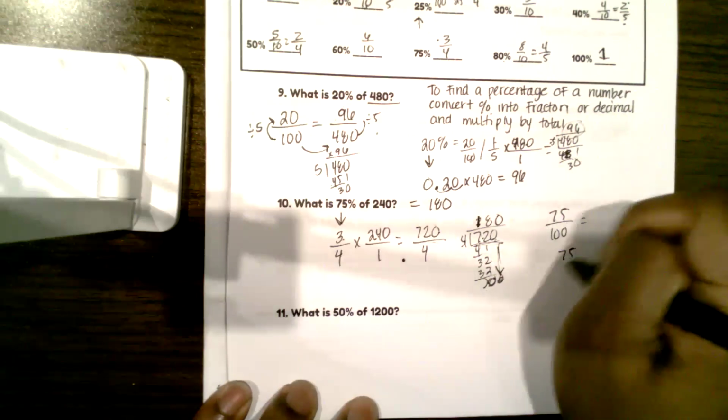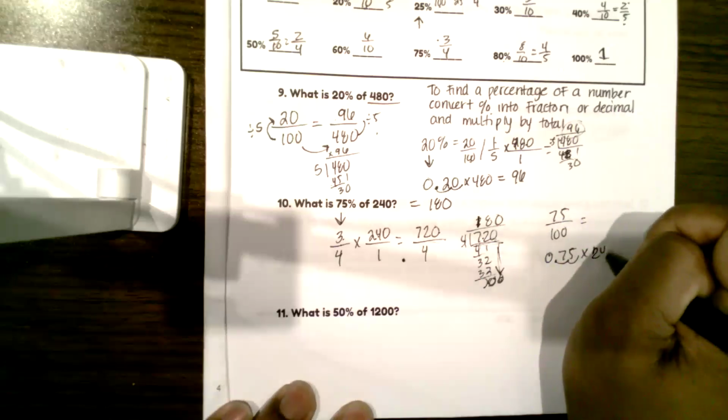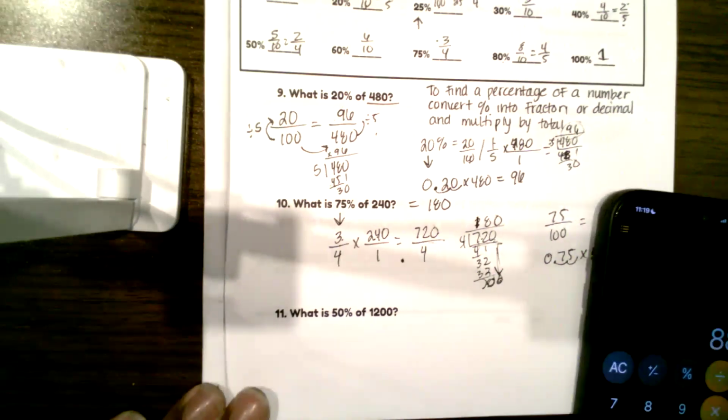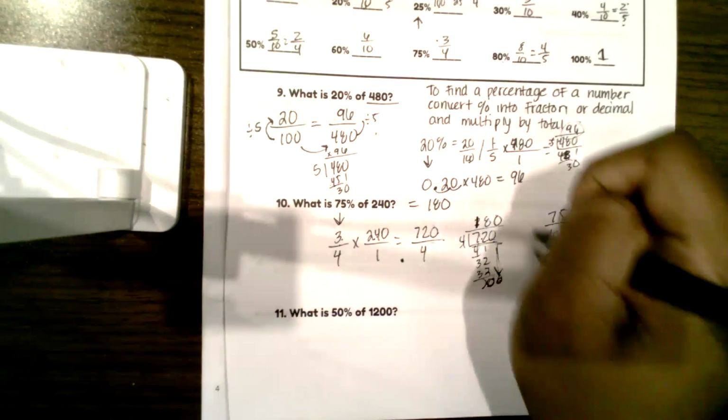You can also say 75% equals 75 hundredths. Do you see how I moved that over 2 places? Times the total 240. Let me get my calculator so you can see it, because I want you to be able to look at it multiple ways. I always want you to understand this multiple ways. It's very important. Calculator. 0.75 times 240. 180. Look at that. Boom. 180. So we looked at it multiple ways. The answer is 180.